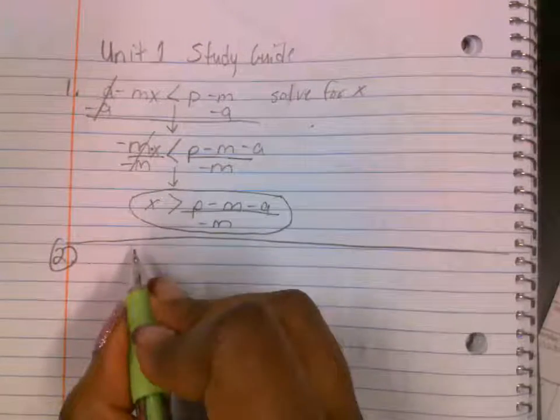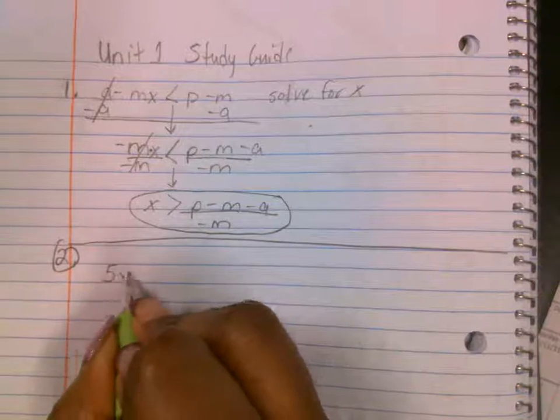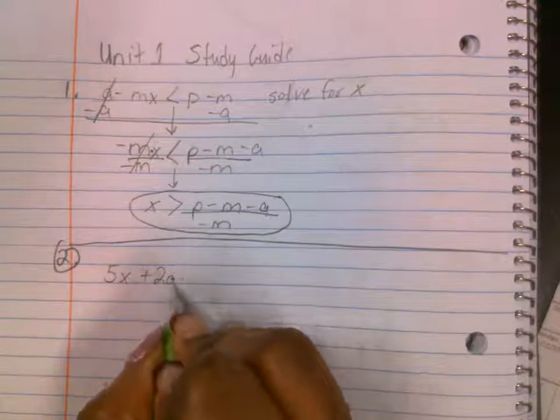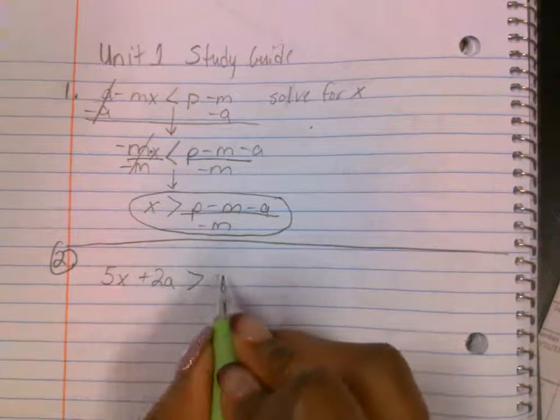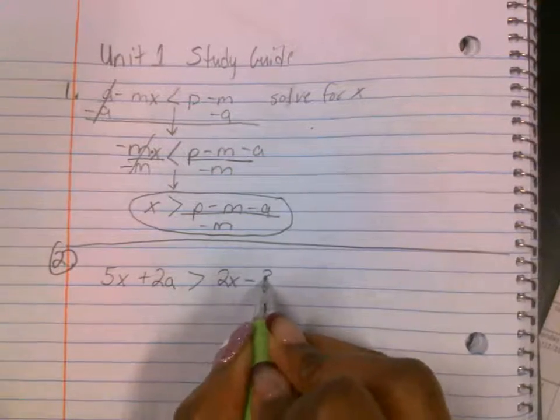Number 2. This one's saying, what is the value of x such that, and they give you this inequality here. Okay, so we're solving for x again. So we have 5x plus 2a. This is greater than 2x minus 3a.